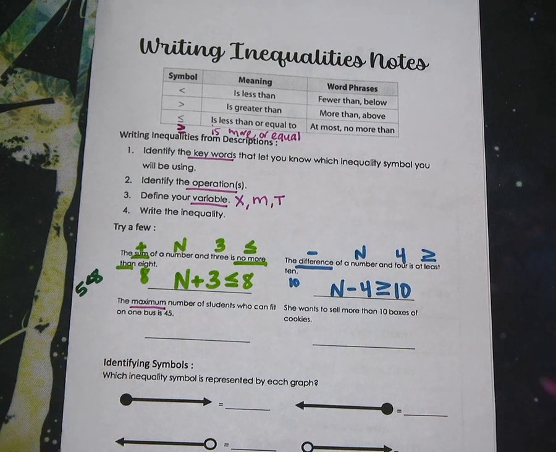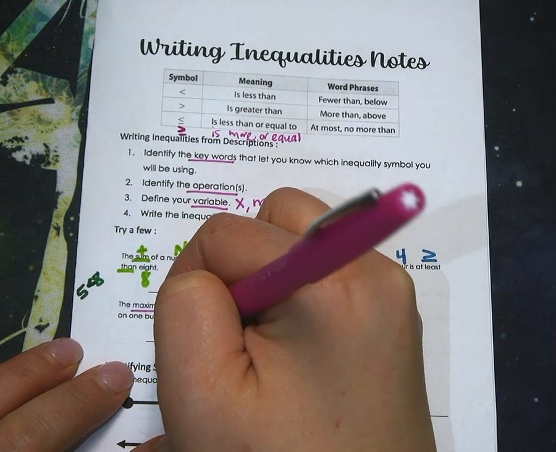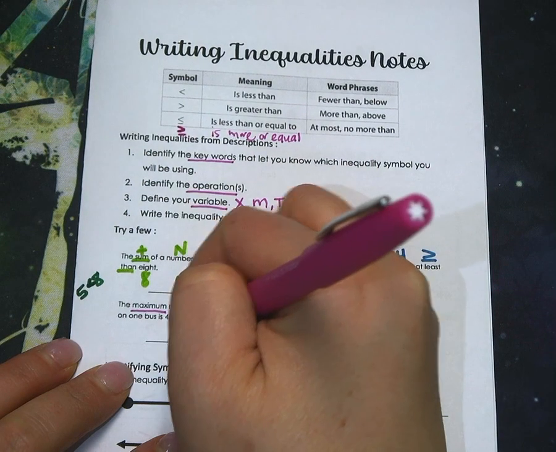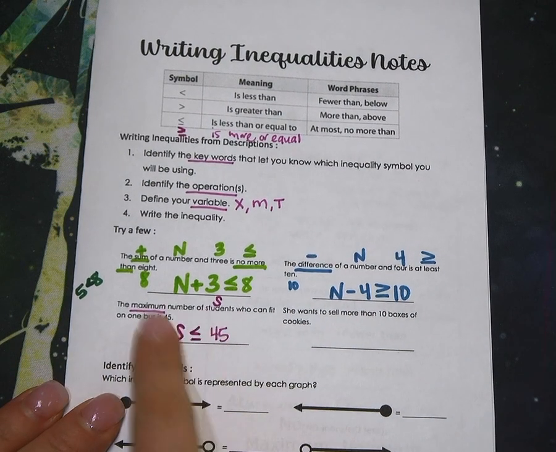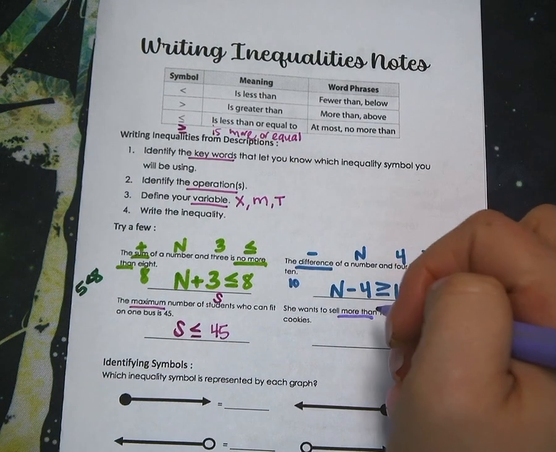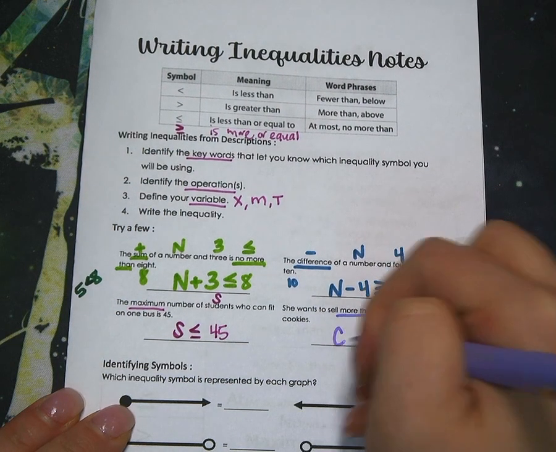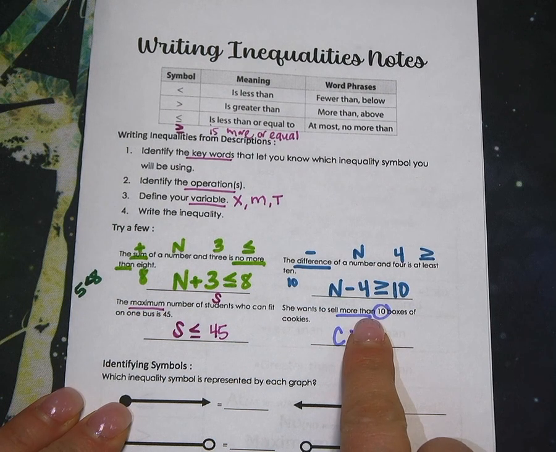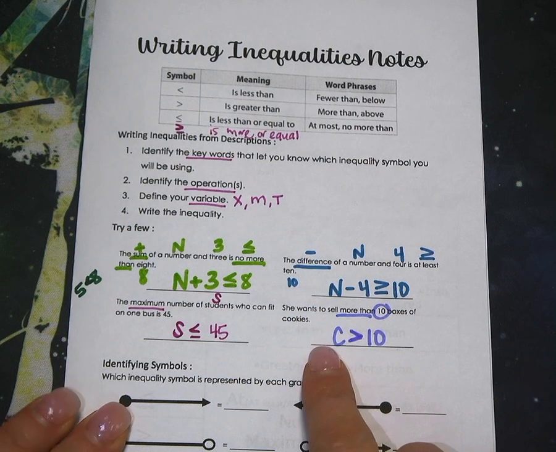The maximum number of students who can fit in one bus is 45. So I'm going to say my students is S, and then 45, and then again maximum, that means 45 is the most that we can get, so we need that equality line, and there's no adding or subtracting there. And then our last one, she wants to sell more than 10 boxes of cookies. So the cookies has to be more than 10, not equal to 10, but more than 10. So you could plug in numbers like 12, 15. Okay, that Pac-Man is going to eat that bigger number.